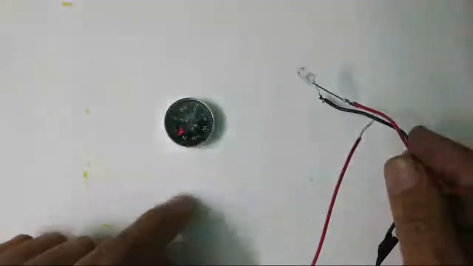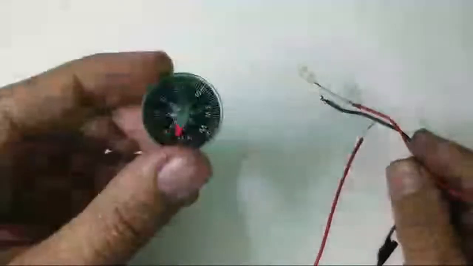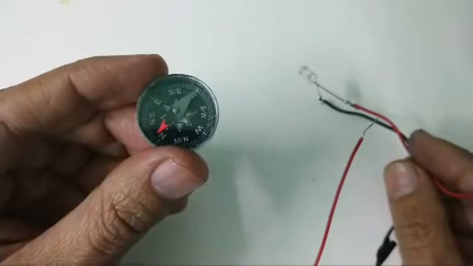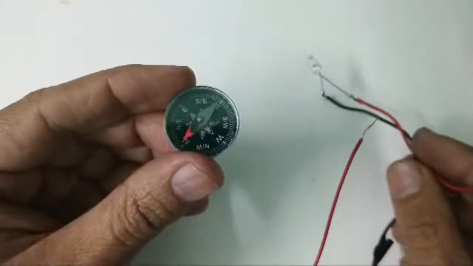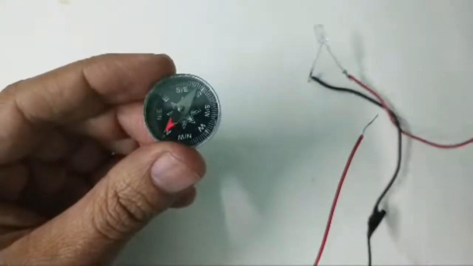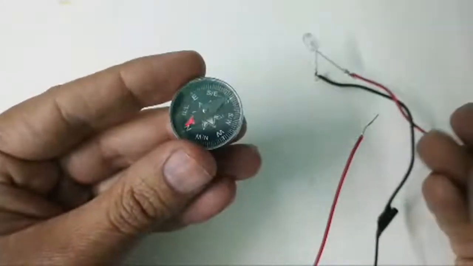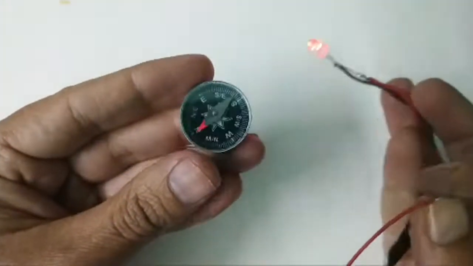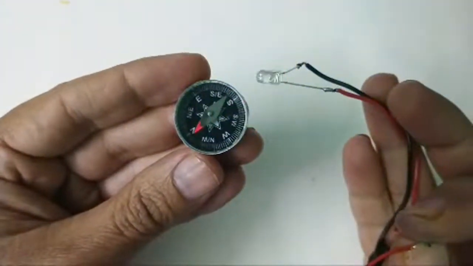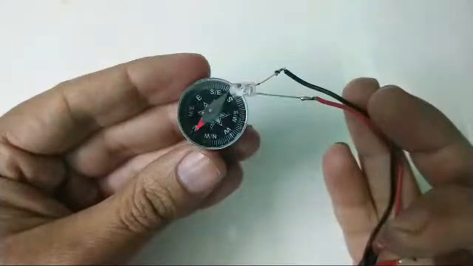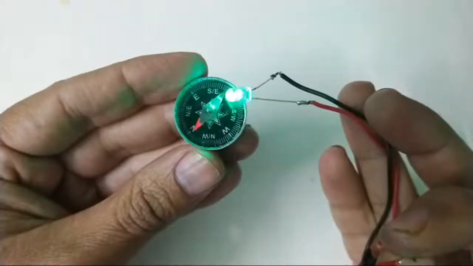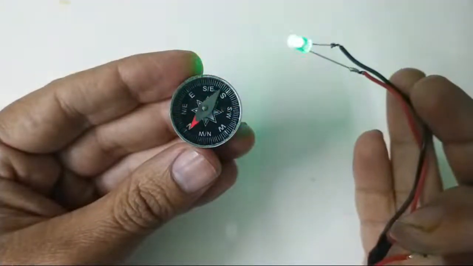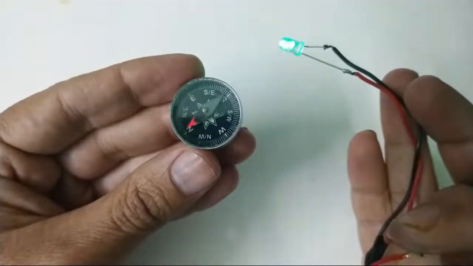Now this magnetic compass is moving freely when the needle is kept free. It should be kept at a particular angle. Now if I connect this wire, the current will start flowing, and if I bring this magnetic compass near this, you are seeing a deflection because there is current flowing. If I remove this, then the magnetic compass stops moving.